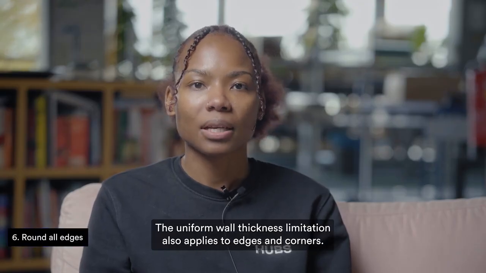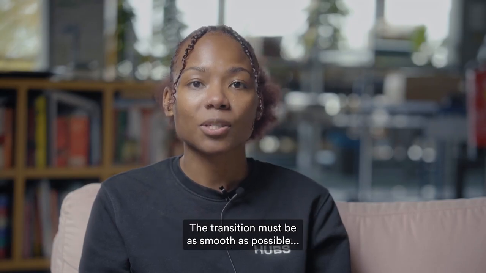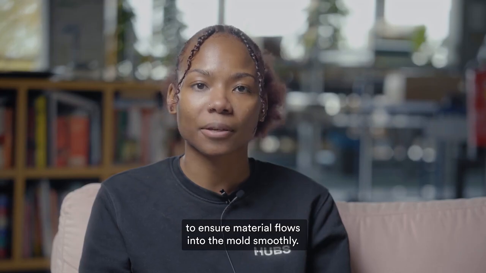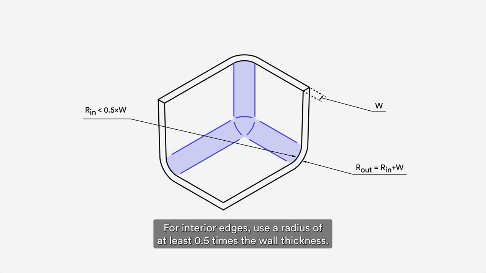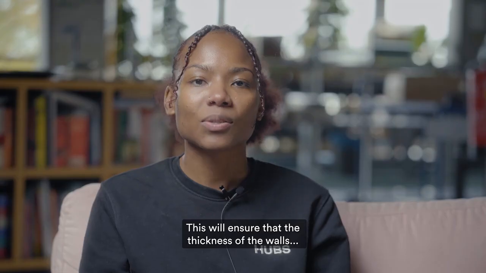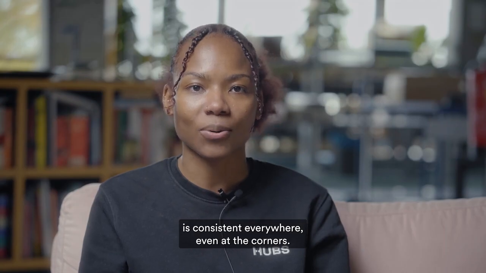Rounding all edges. The uniform wall thickness limitation also applies to edges and corners. The transition must be as smooth as possible to ensure material flows into the mold smoothly. For interior edges, use a radius of at least 0.5 times the wall thickness, and for exterior edges, add a radius equal to the interior radius plus the wall thickness. This will ensure that the thickness of the walls is consistent everywhere, even at the corners.